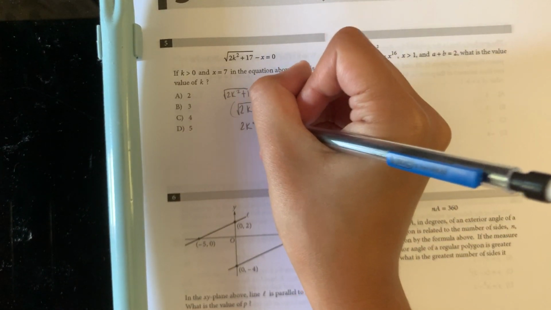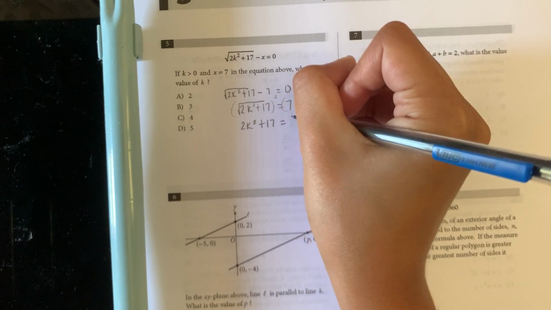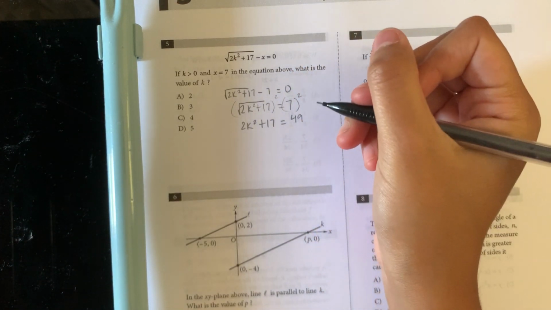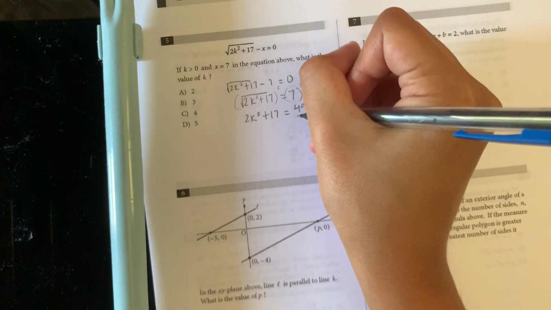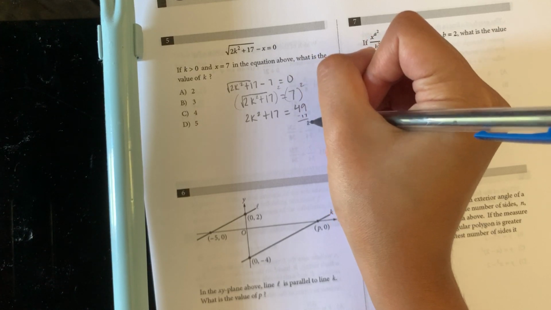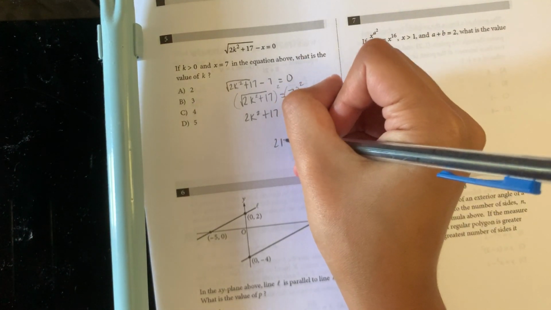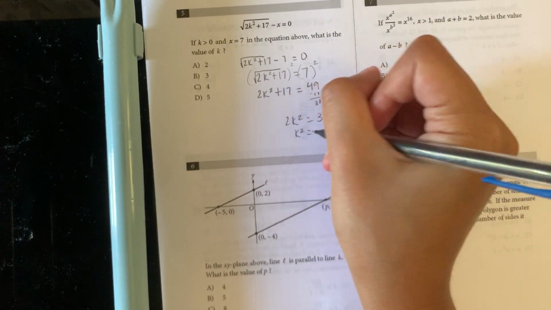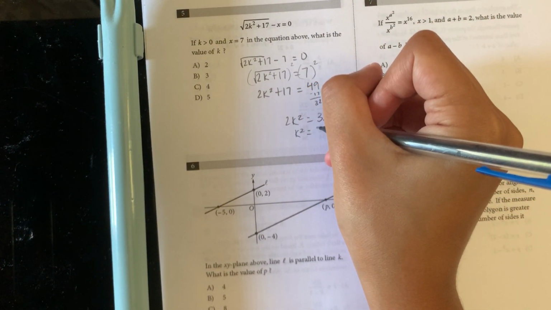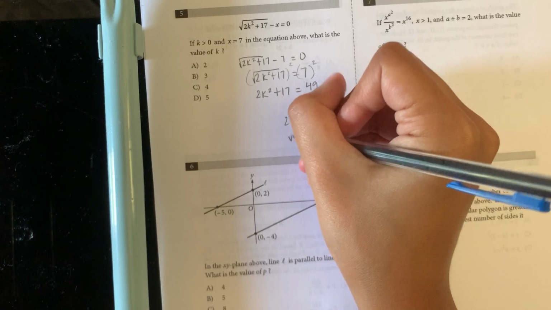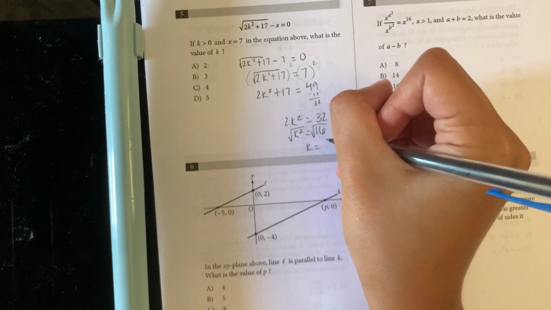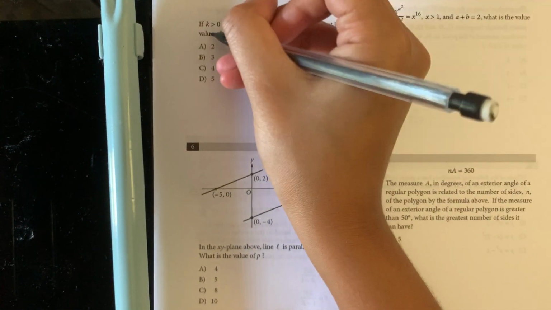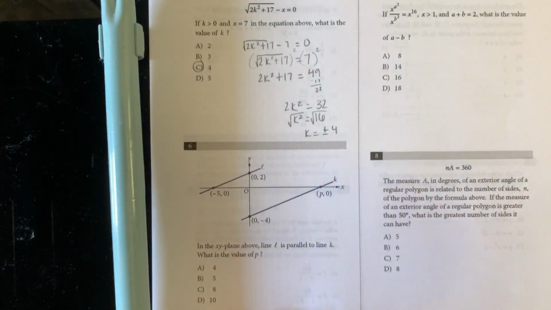So we have 2k squared plus 17 is equal to 49. 49 minus 17, let's do quick math, equals 32. So 2k squared equals 32, divided by 2, k squared equals 16. And we can take the square root, and k is going to equal plus or minus 4, but since k is greater than 0, it is equal to 4.